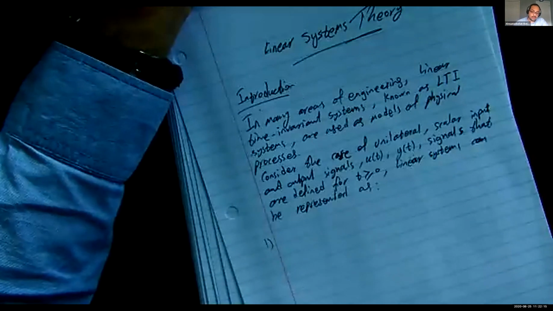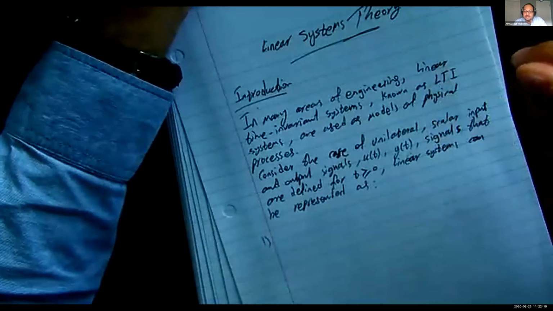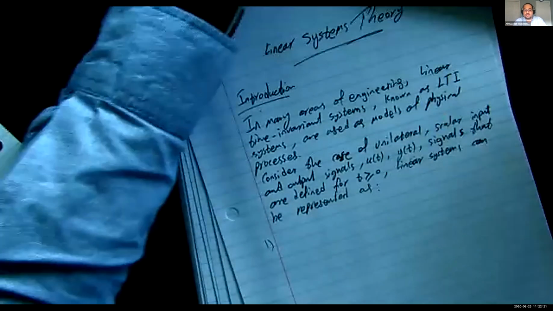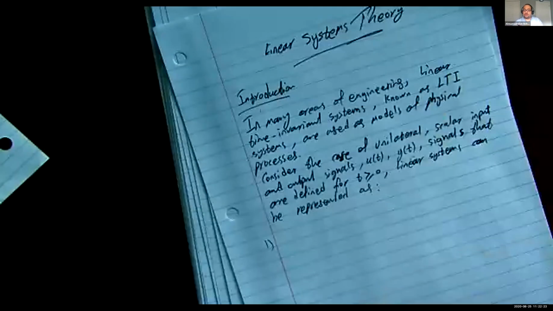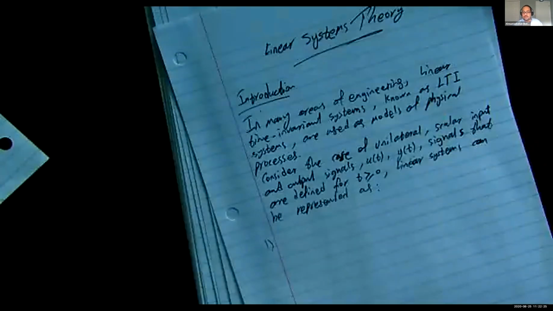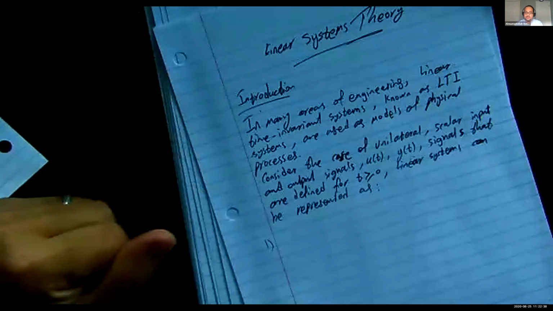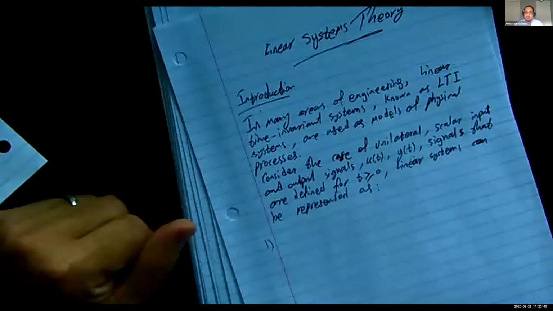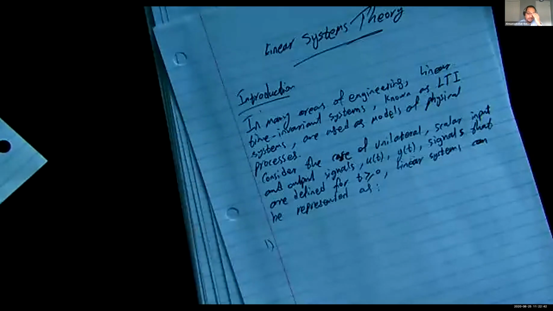Let me start by asking you guys, what are the ways to represent linear systems? By representing linear systems, I mean, can you tell me of a way to find a relationship between the input and output? Give me an example. Anybody?